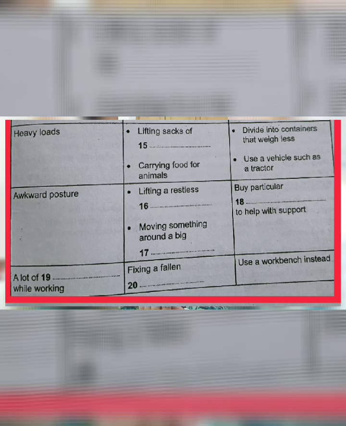The next question is: buy a particular dash to help with support. So buy a particular something to help with support. They are asking about buying something which will help them to support. So the answer could be in the second last line of the second paragraph, that is, in such cases, handling aids should be purchased that can take the weight of the load and minimize the potential for injury. So the answer is aids, and the answers are related to one word.